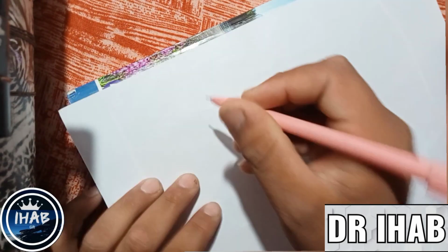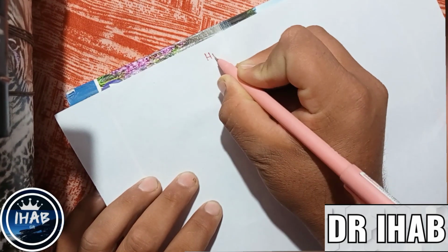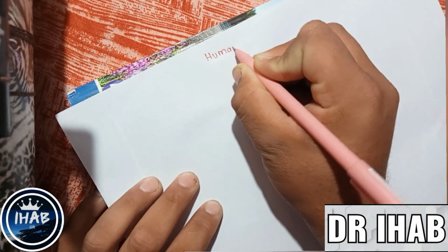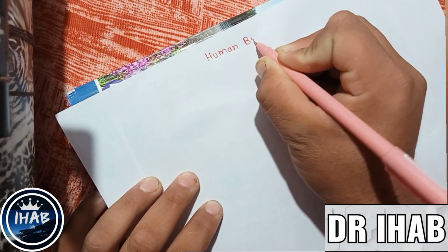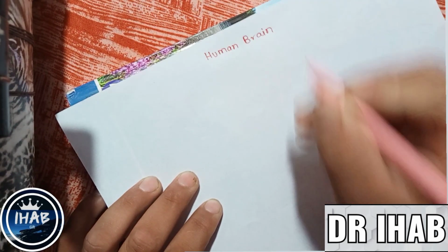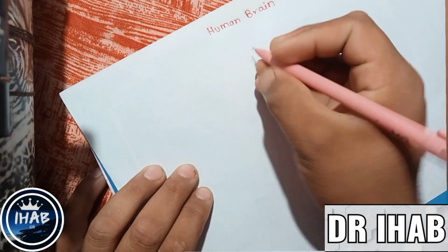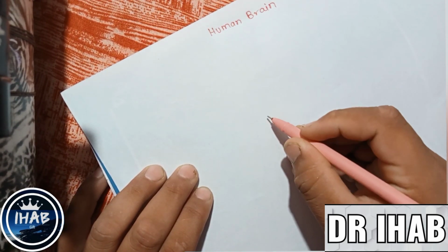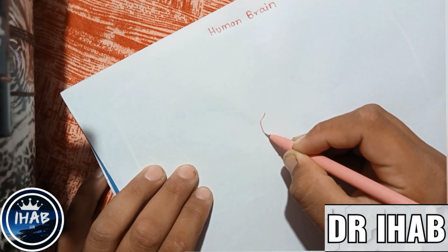A. Human brain. Refer to the figure. Brain is the central information processing organ of our body. It acts as the command and control system of the body. This is because all systems in the body follow the commands given to them by the brain. The commands are delivered through the nerves.